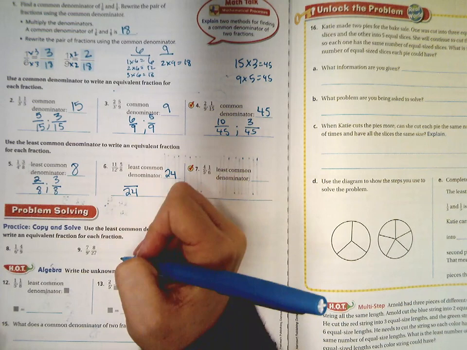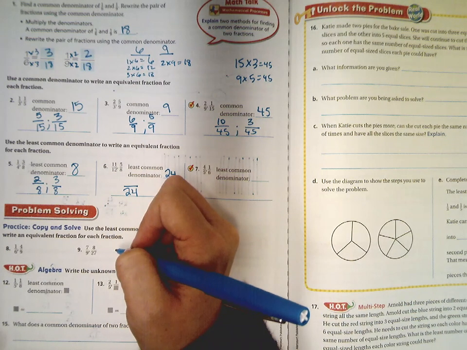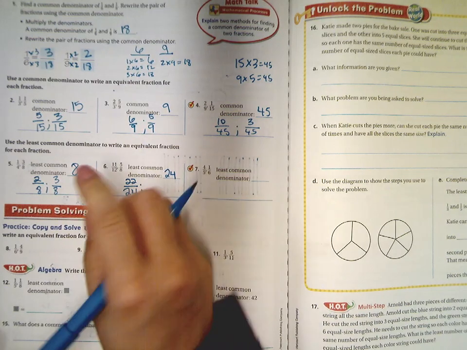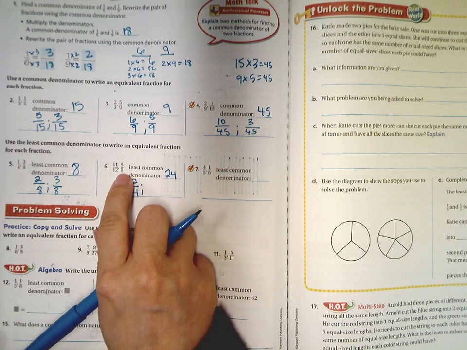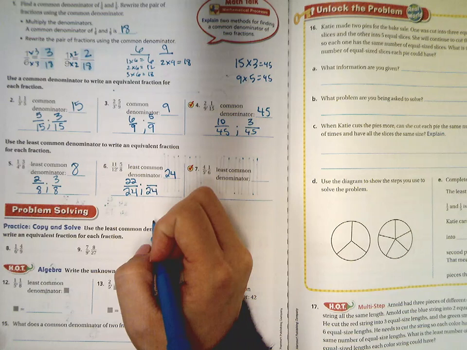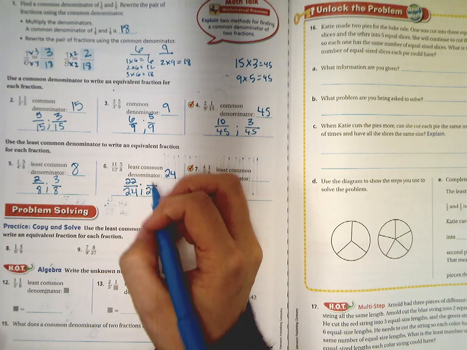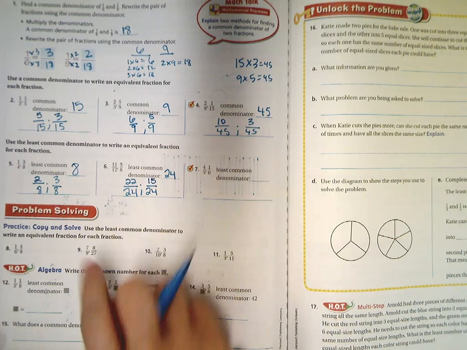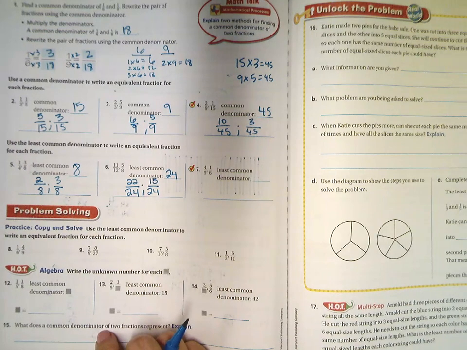So that means I multiply 11 times 2, which gives me 22. Then 8, what do I multiply by 8 to get 24? Joseph, 3. So 3 times 5 is 15. Remember, whatever I do to my denominator, I do to my numerator.